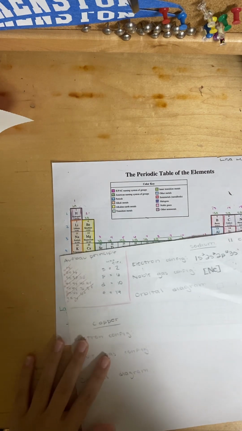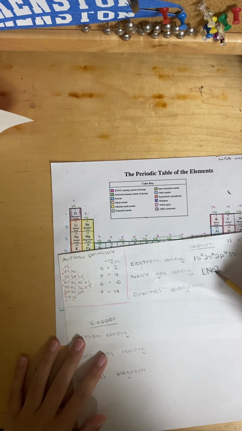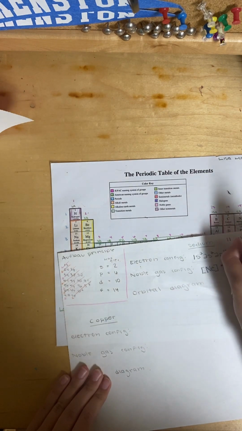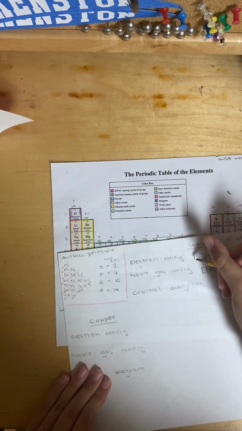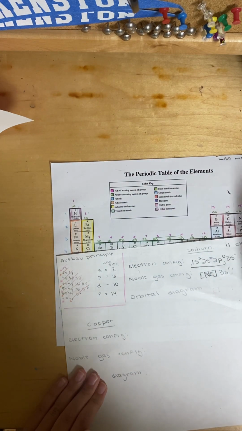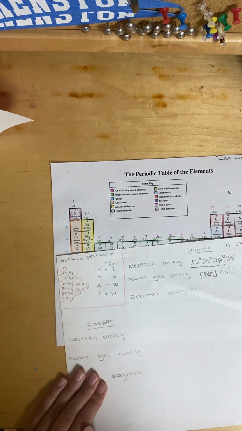But remember, neon only has 10 electrons. So this only represents 10 of the 11 electrons we need. So we still need 1 electron. So we'll go up to here, and remember this 3s is the excess. Because this is the electron configuration for neon, but we need sodium, so we'll add the 3s.